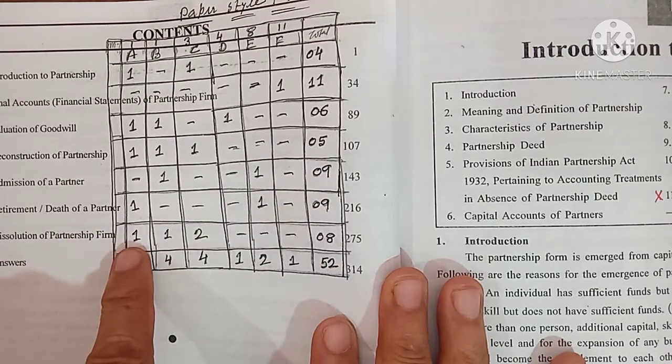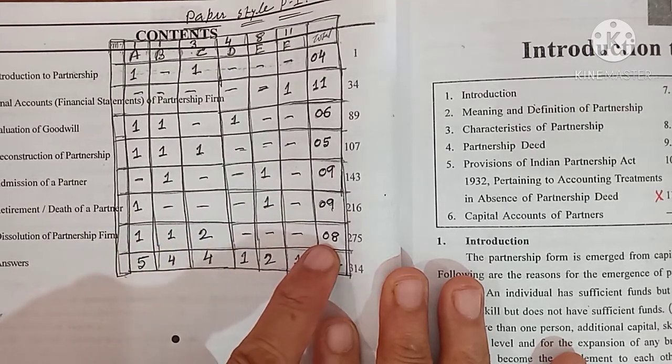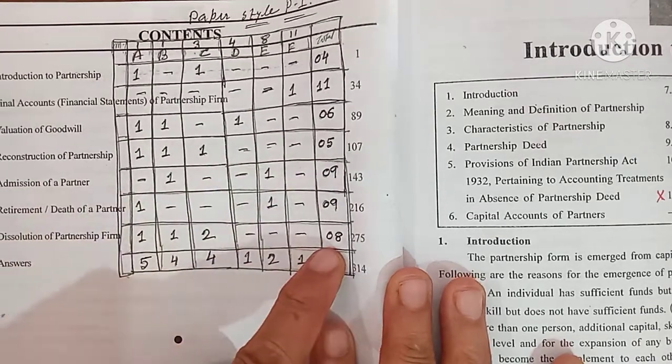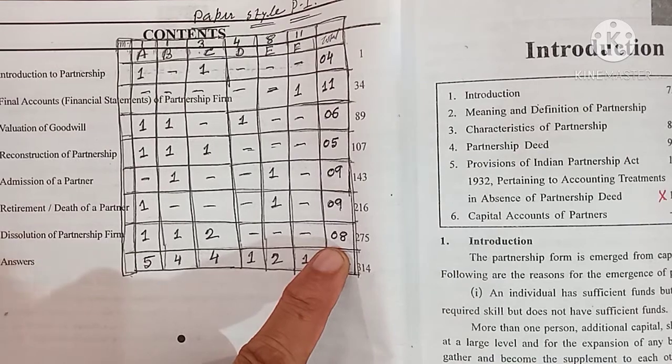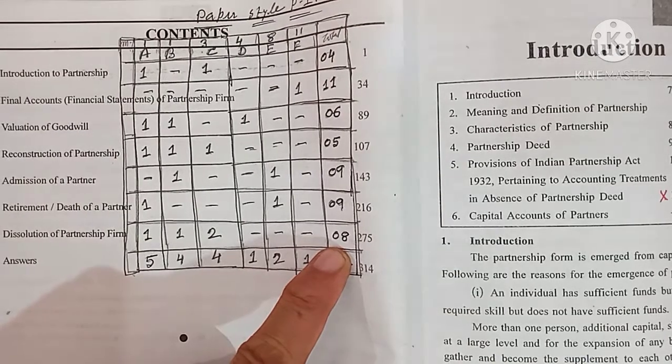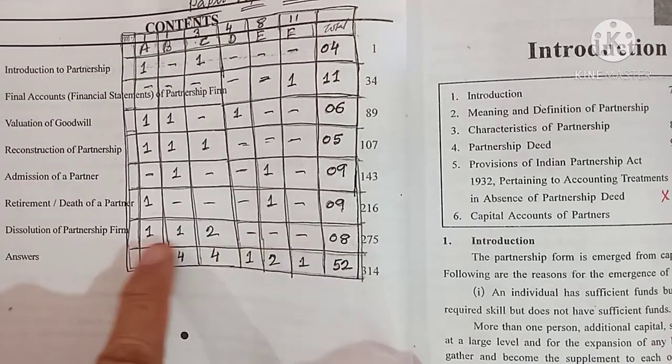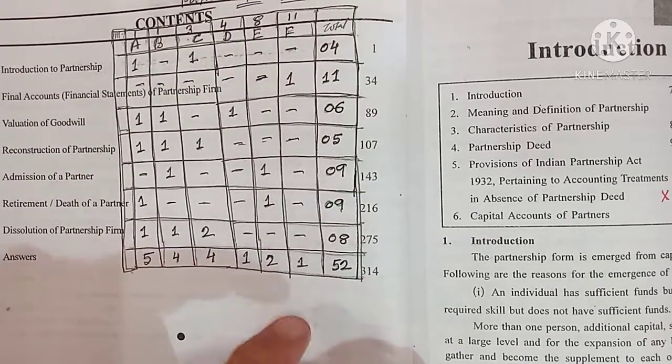And from the 7th chapter, you will get 8 marks. So 9 plus 9 is 18, plus 8 is equal to 26. But the question will come for 25 marks, so maybe 1 mark will be deducted from here.